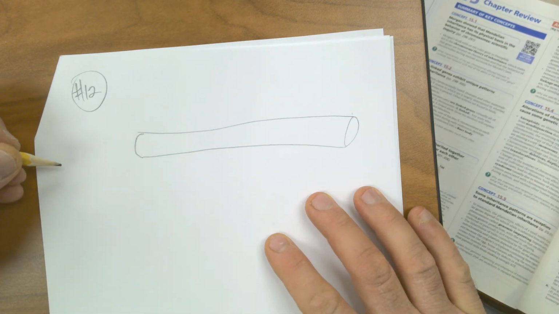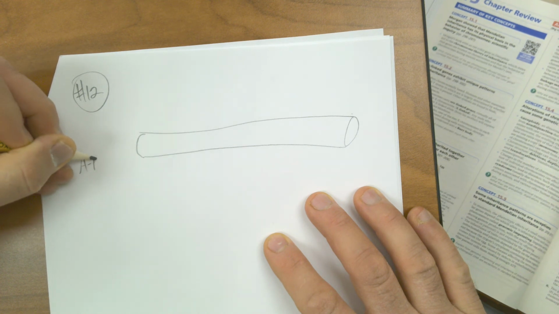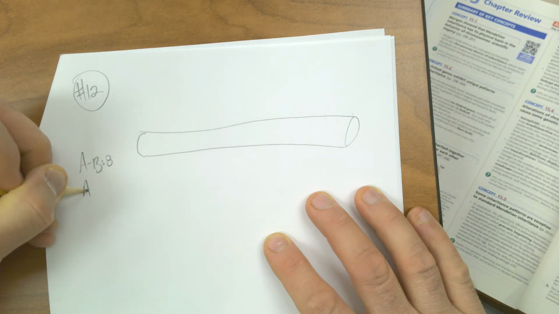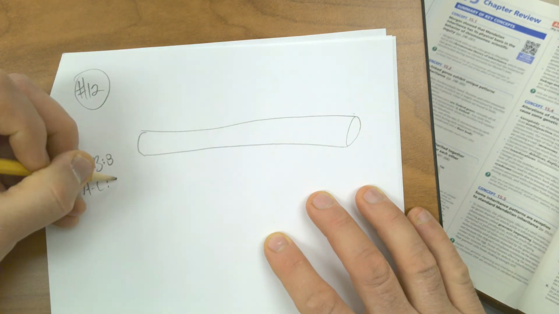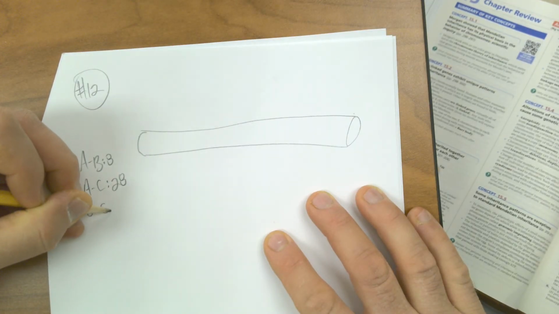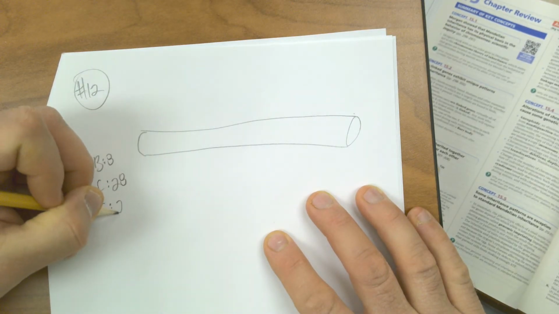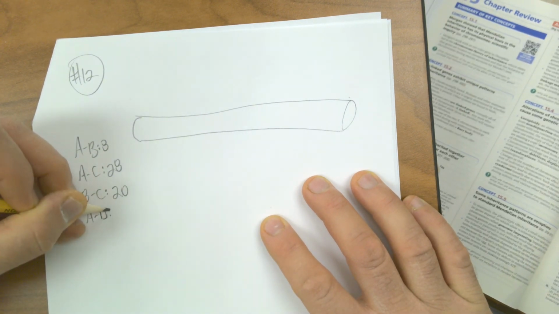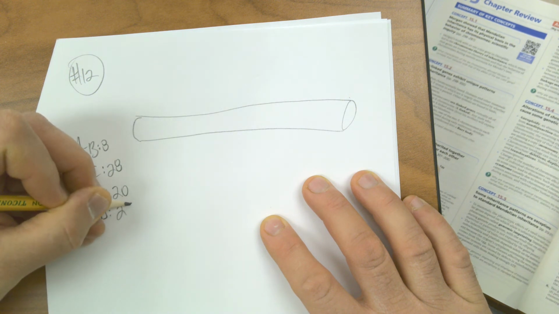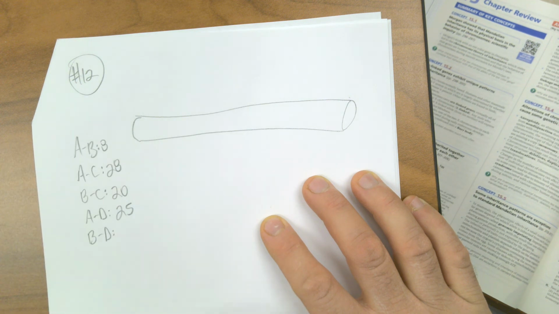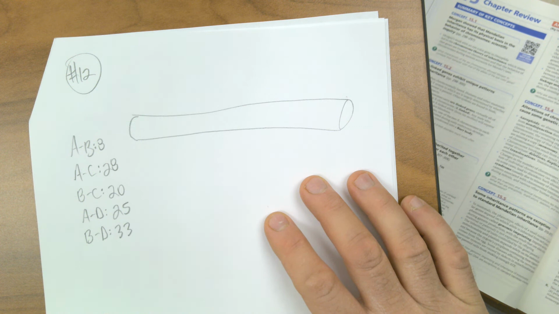A and B, the recombination frequency is 8%. Again, I'm writing down what I know. A to C is 28%, or 28 map units. B to C is 20 map units, so this is helpful. A to D is going to be 25 map units. And B to D is 33.